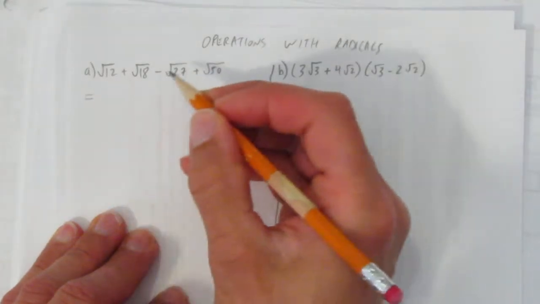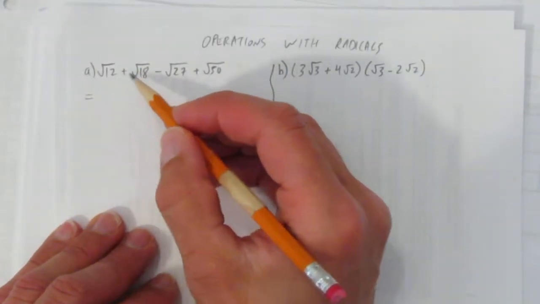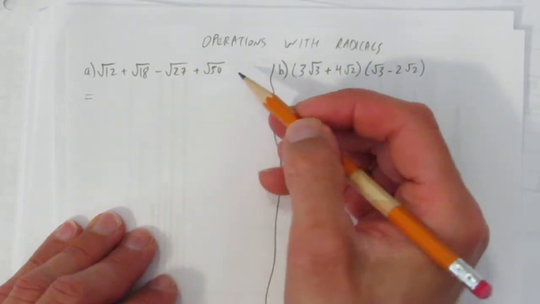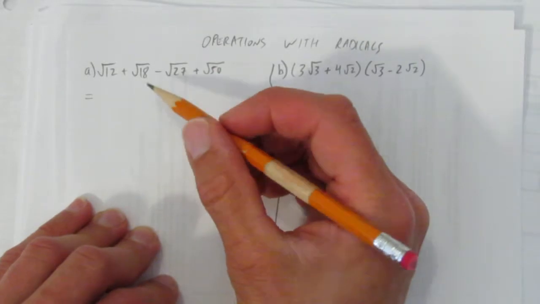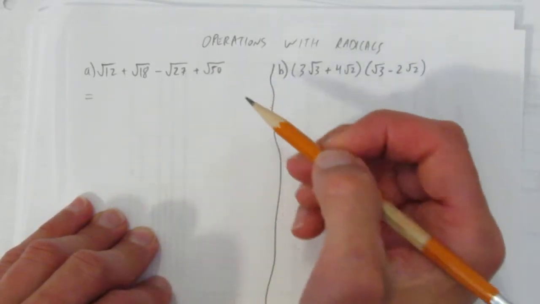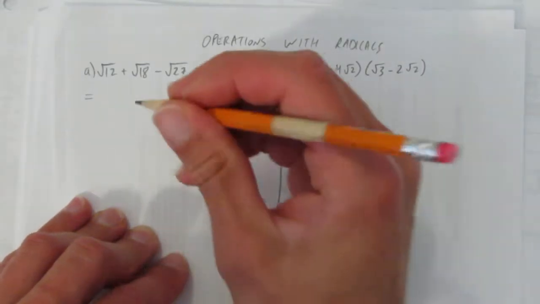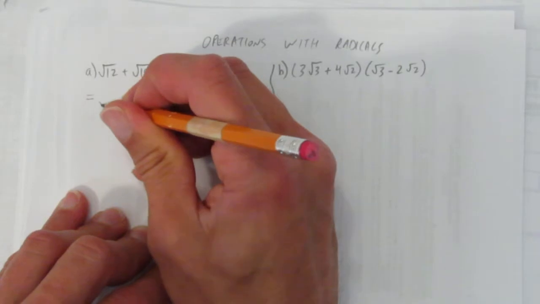So the first thing is you can't add or subtract roots when they're like this. Each one is a different root. The only way we could add or subtract them is if there were the same root. If we had like root 12 plus root 12, but we don't. However, we can change all these roots, and let's see how to do that.